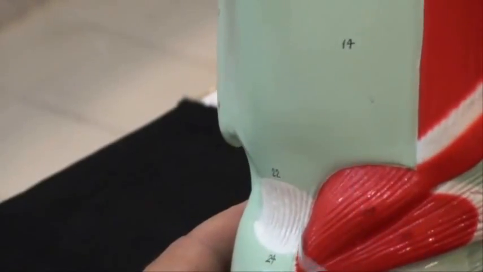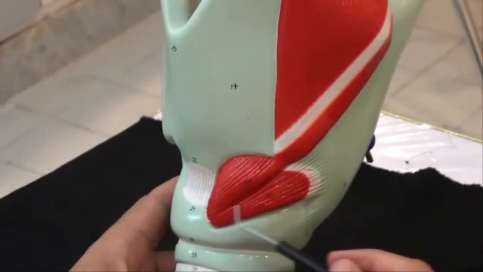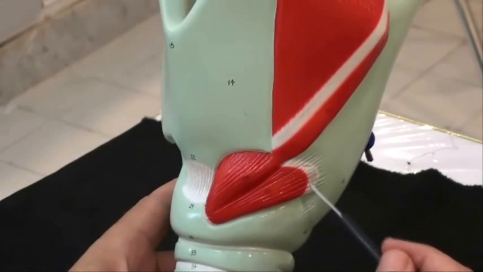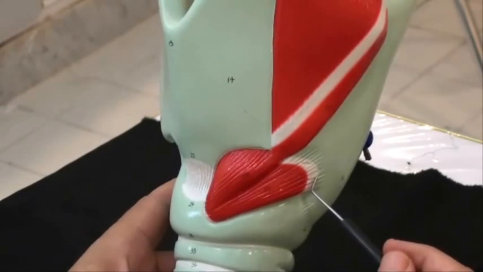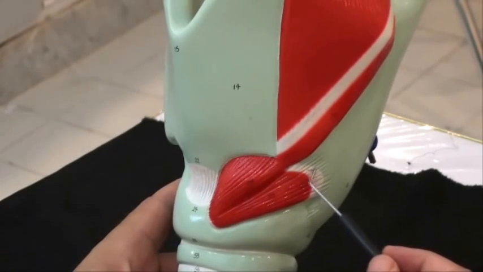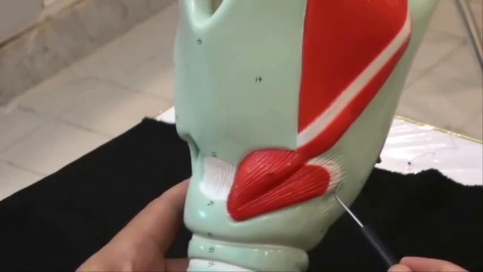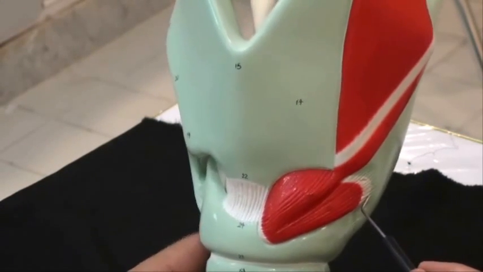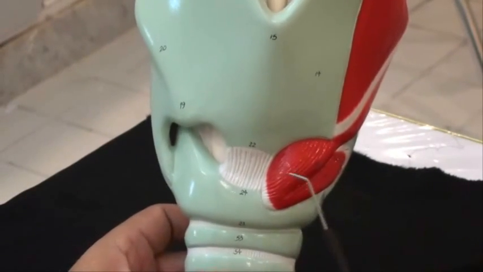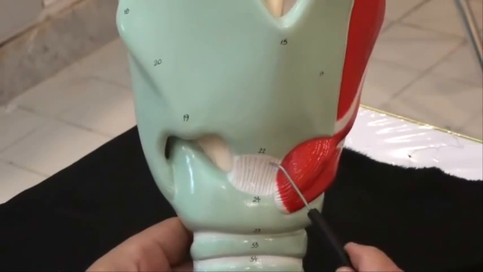And this is classically the cricothyroid muscle. It is inserted into the angle of the inferior cornu, into the inferior angle of the inferior cornu. And this membrane is the cricothyroid membrane.